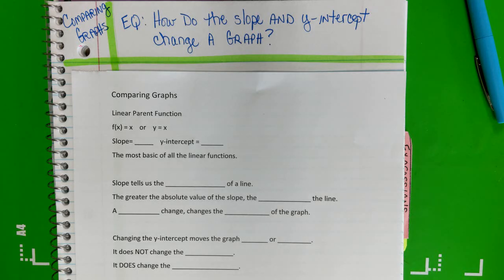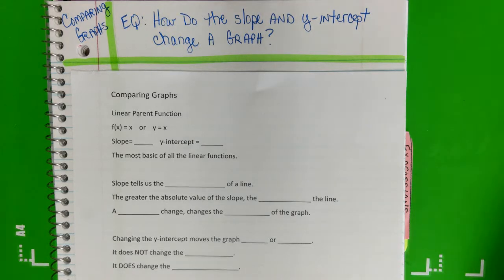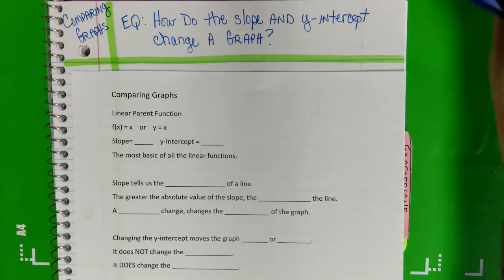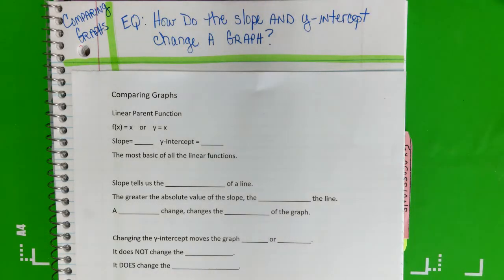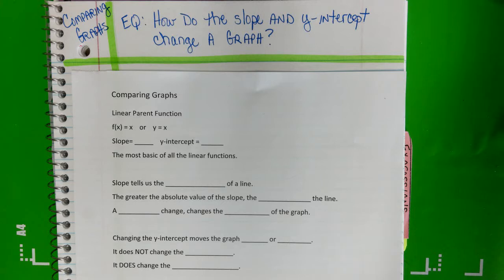Okay, in this lesson we're going to look at starting to compare graphs. Your essential question today is, how do the slope and y-intercept change a graph? And when you answer that, I want you to be really specific. Don't just say that it affects this and affects that. Go into detail about how you know and how one number will do this and one number will do that. I think it'll make more sense after we talk about it.